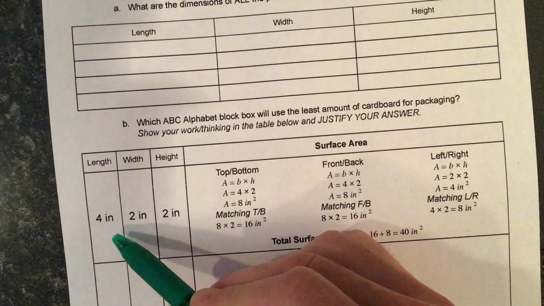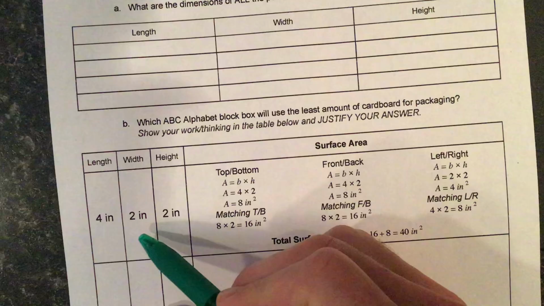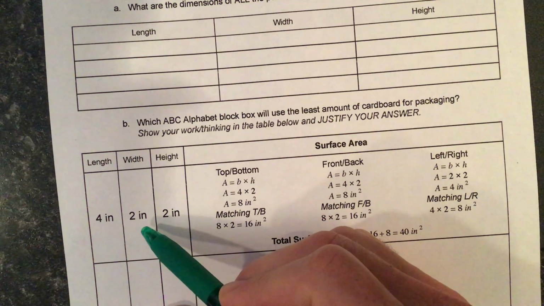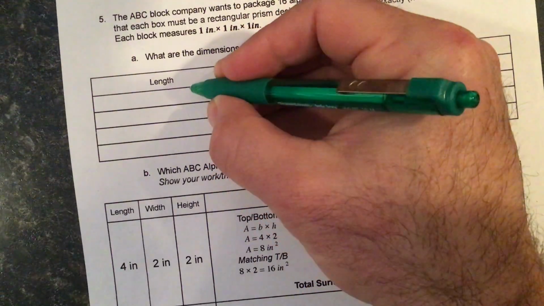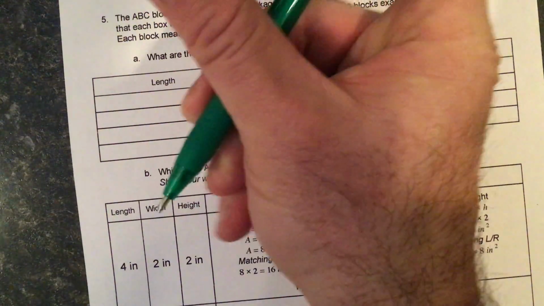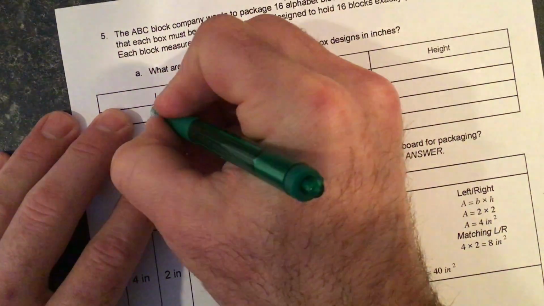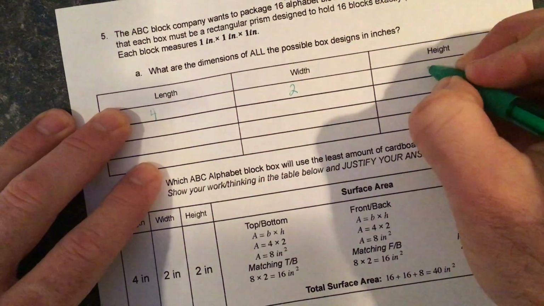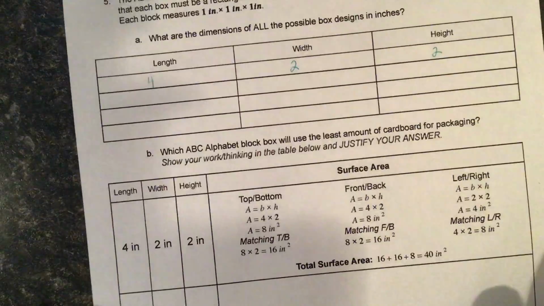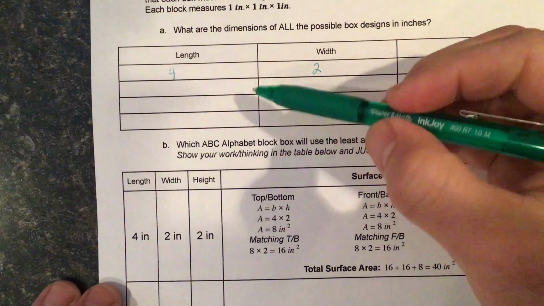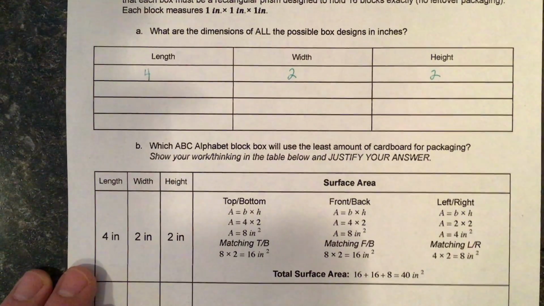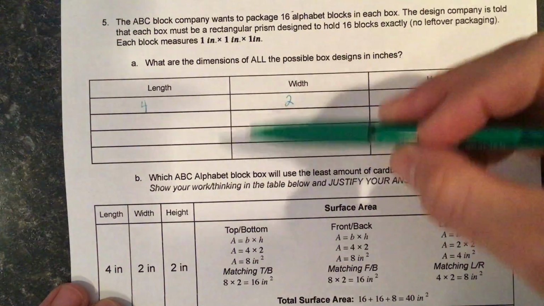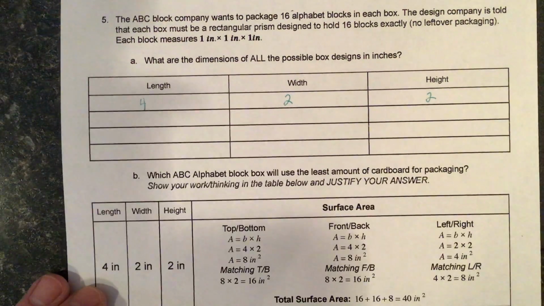All right, I gave you one actually down here. We could have a length of the box, the base of the box, of 4, a width of 2, and a height of 2. So you could actually put that one right on here. You could go 4 by 2 by 2. And then there's some others that you could brainstorm. It's actually telling you that there's really only a couple more options that you could have to fill out this part A, different possible box designs.